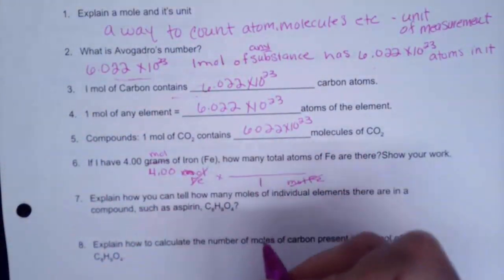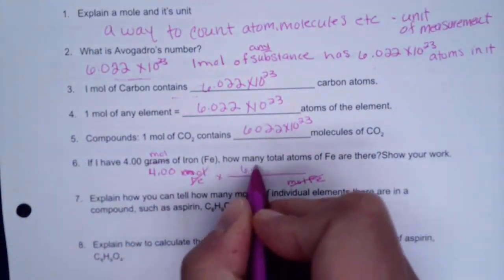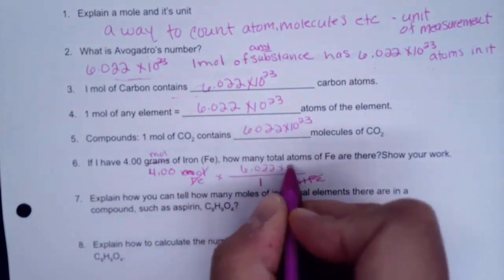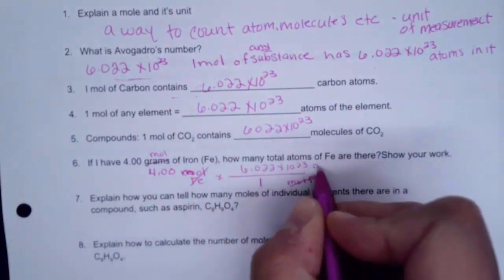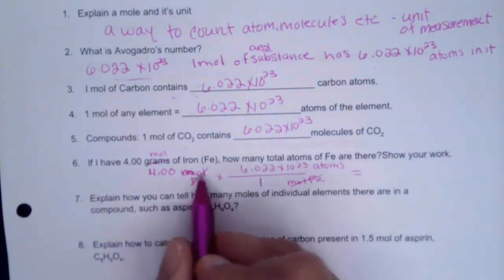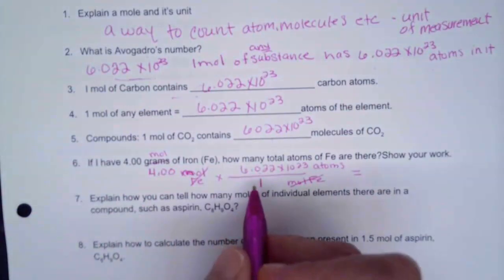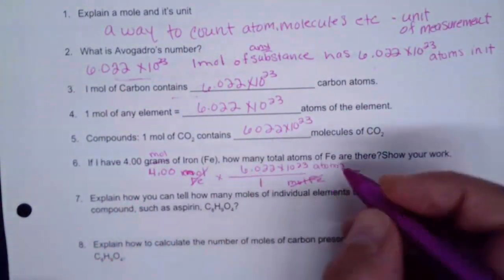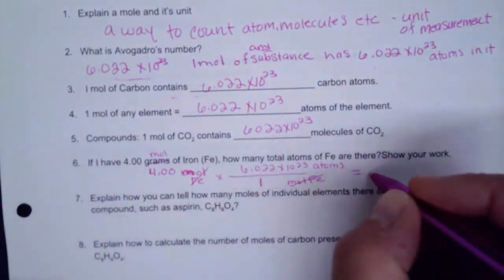We know that 1 mole of iron equals 6.022 times 10 to the 23rd atoms. So now we would multiply 4 times 6.022 times 10 to the 23rd.